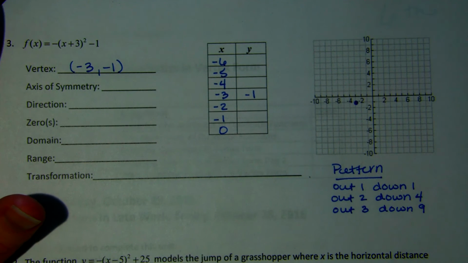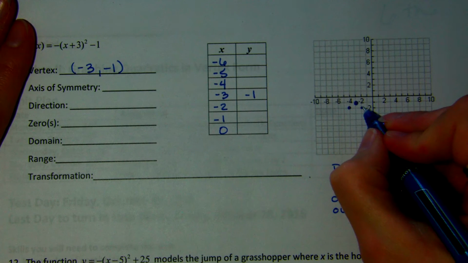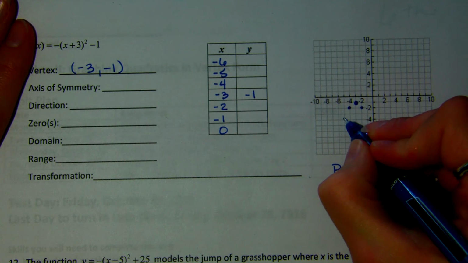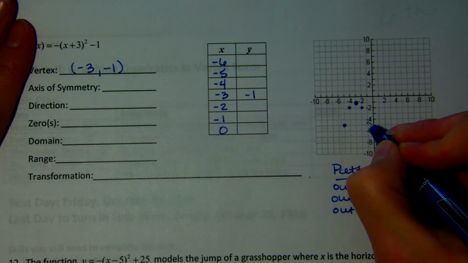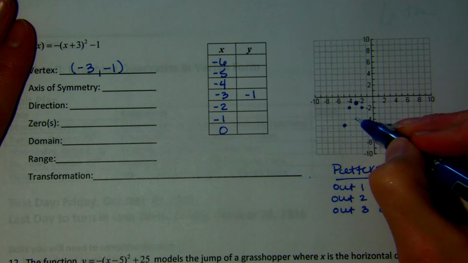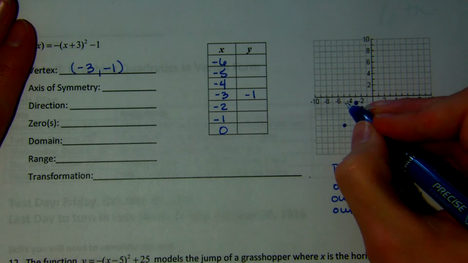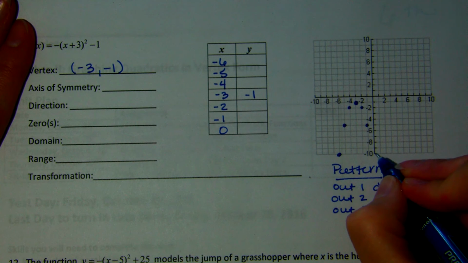And so I'm going to use that pattern to graph my points. So out 1, down 1, out 2, down 4, and then out 3, down 9.